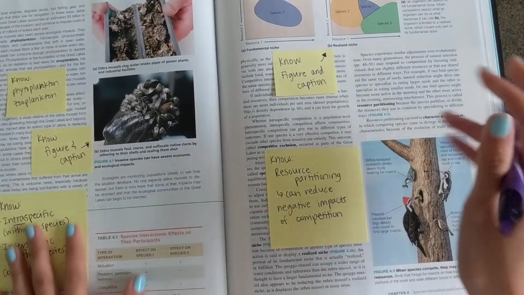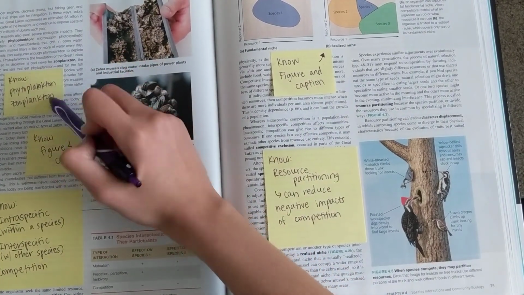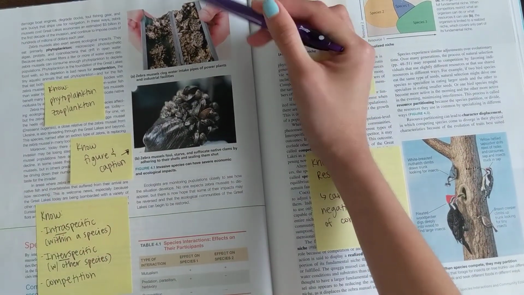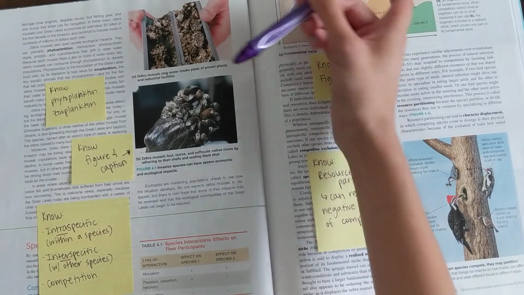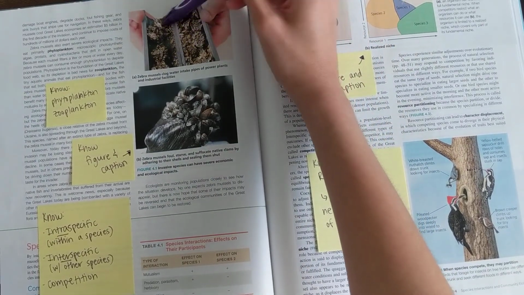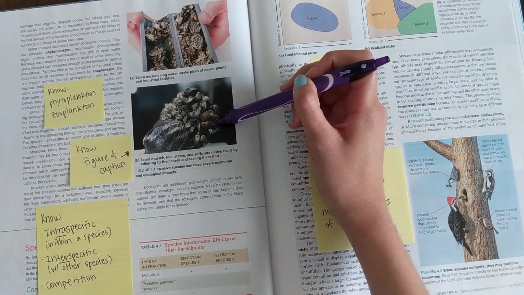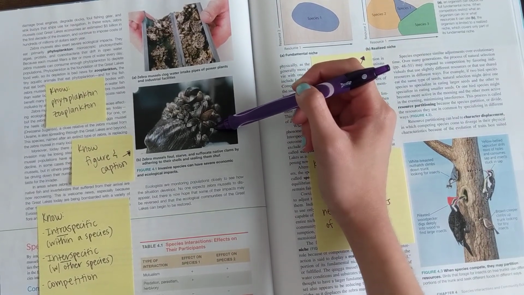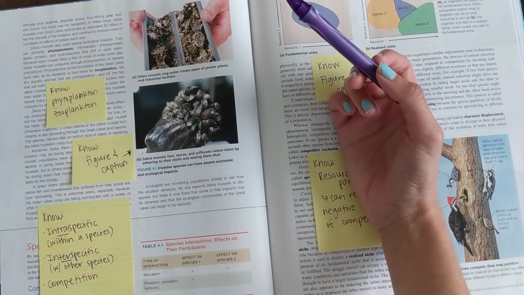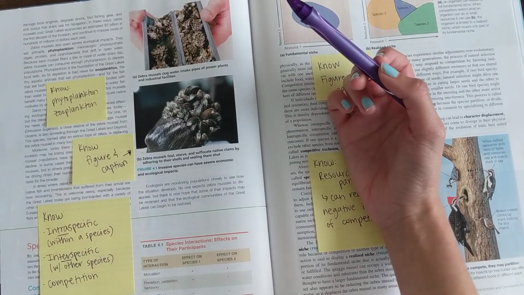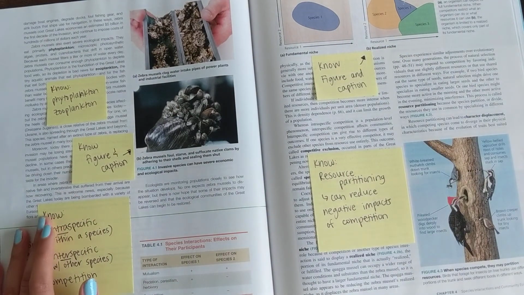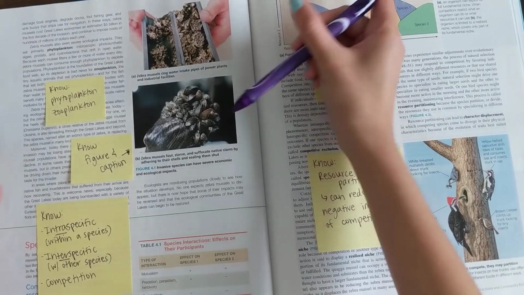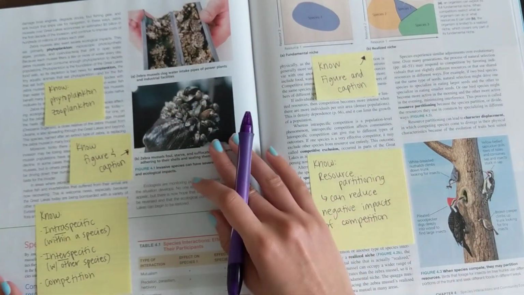So on the next page, know phytoplankton and zooplankton. Also know these figures and these captions. Zebra mussels are so troublesome because they clog water intake pipes, and they also starve and suffocate native clams. So they pushed out native clams. And the reason why they spread so quickly was also because they didn't have predators and they did not have the competition that they had in Western Asia and Eastern Europe that they co-evolved with for many years.